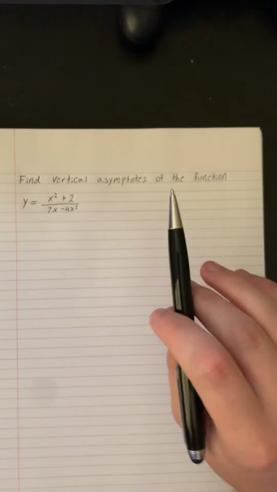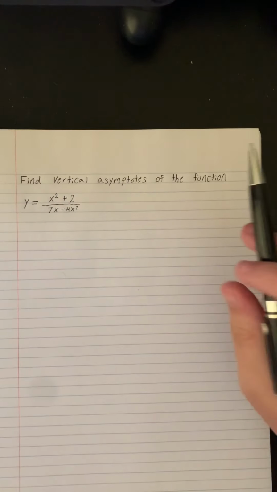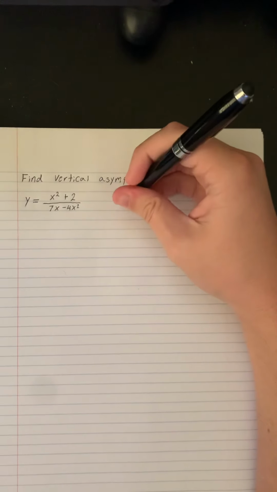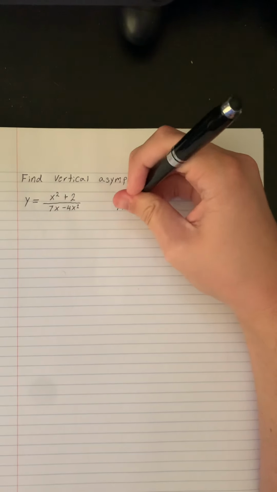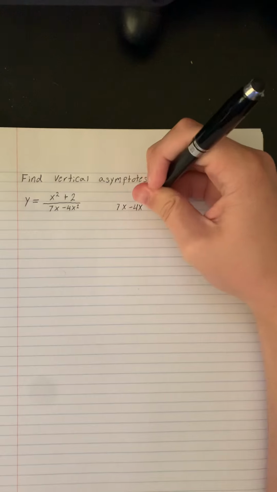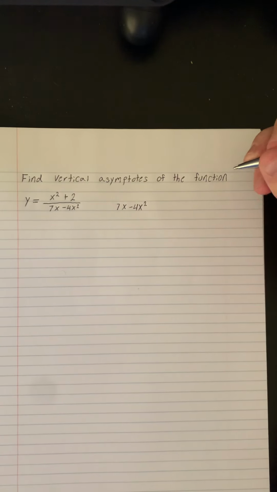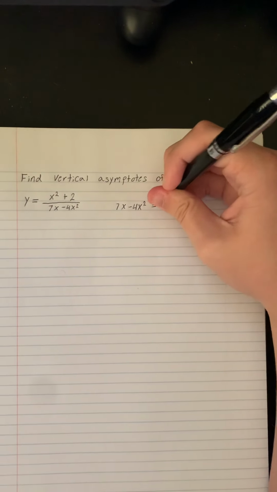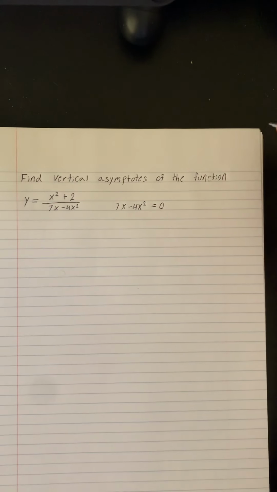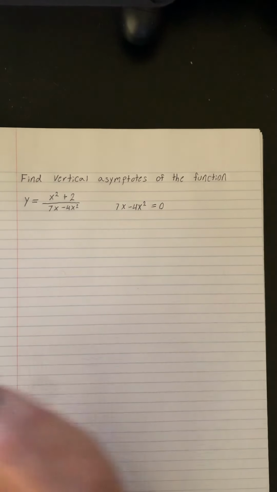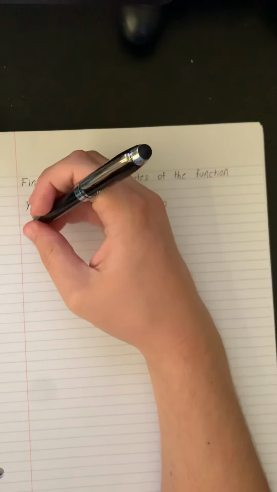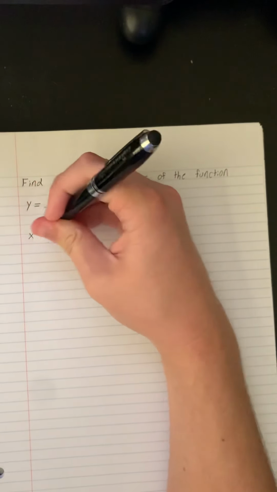So, to set this up, we're just going to work with the denominator exclusively. So we're going to be working with 7x minus 4x squared. And since we want to know where it equals 0, we're simply going to set it equal to 0. So from here, we're going to want to solve for x. You could do this any number of ways, but I've decided I want to do it with the quadratic equation. So let me write that down here real quick for you guys in case you've forgotten.